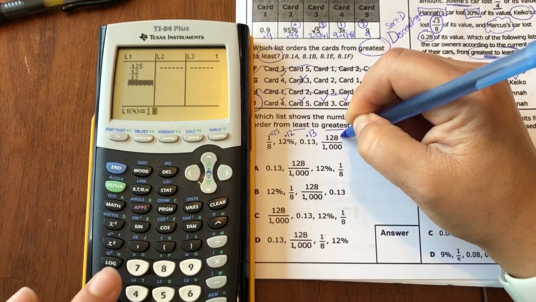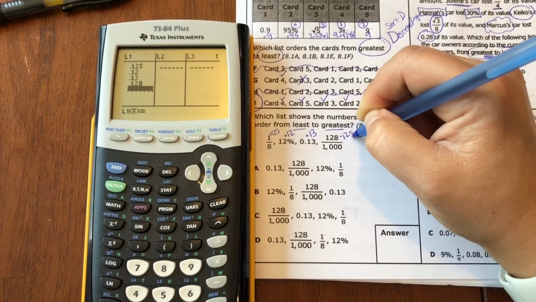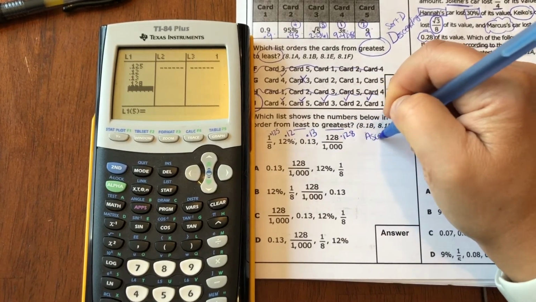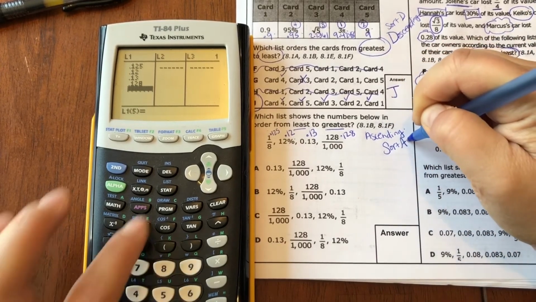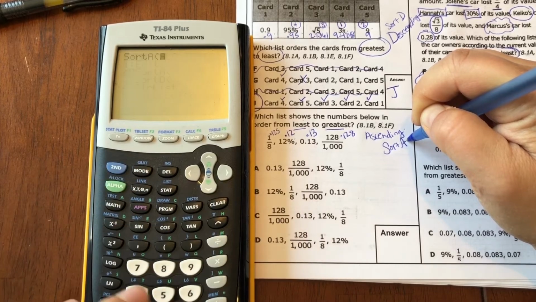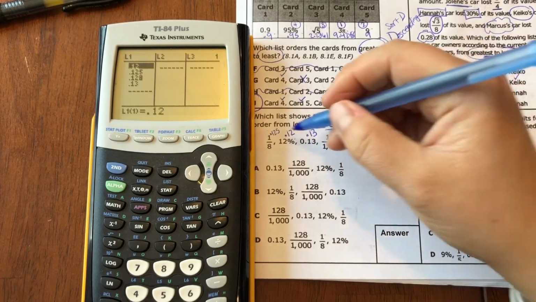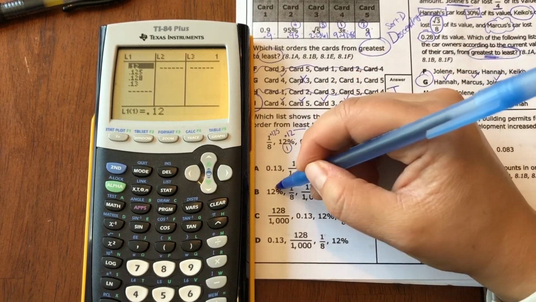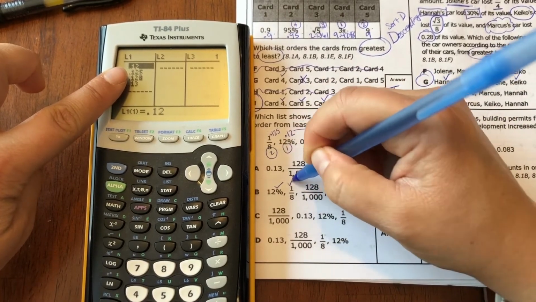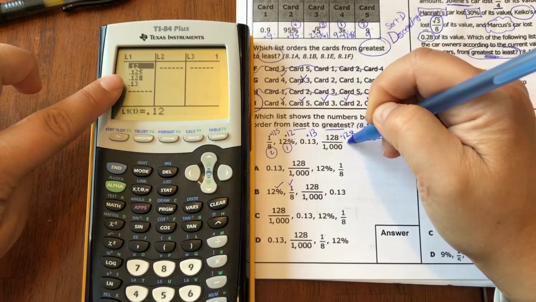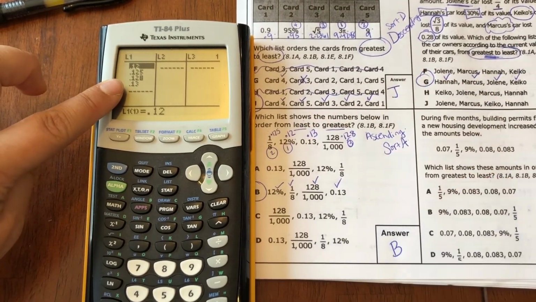And then the last one, 128 over 1,000. So that's 0.128. And we're going least to greatest, so that's ascending. Anytime it's least to greatest, that's ascending. So that's sort A on your calculator, stat, sort A, list 1, and then check your list again. And it says 0.12 will come first, so 12% will come first. Then 0.125 will come second, so 1/8 should be second. Third should be 0.128. And then fourth should be 0.13. So letter B is your correct answer.